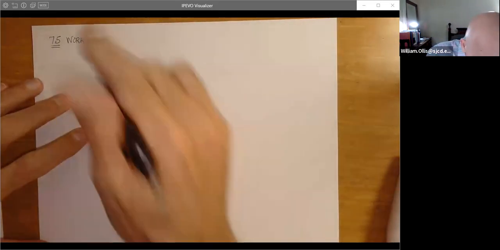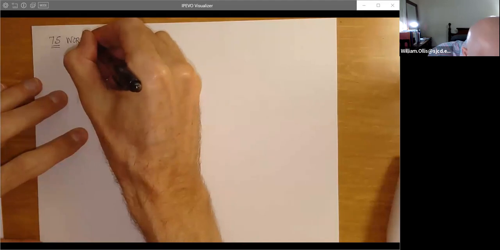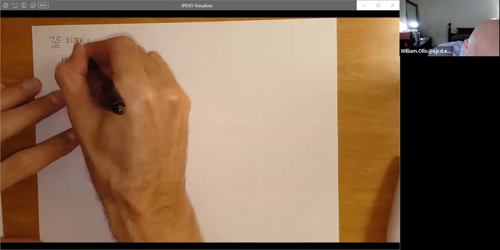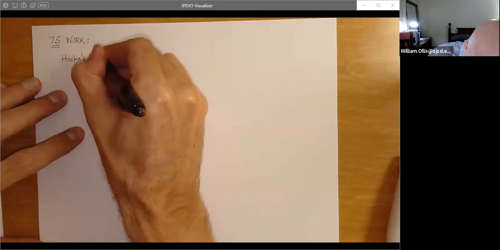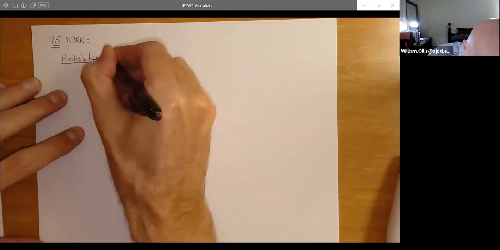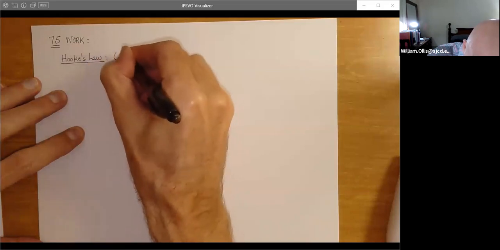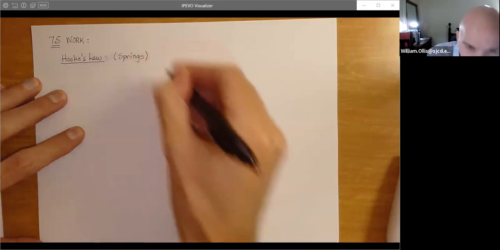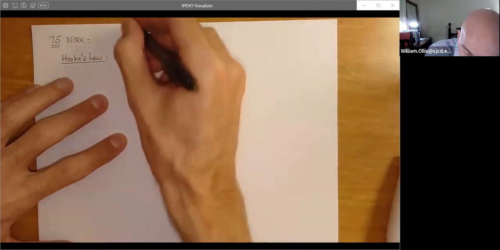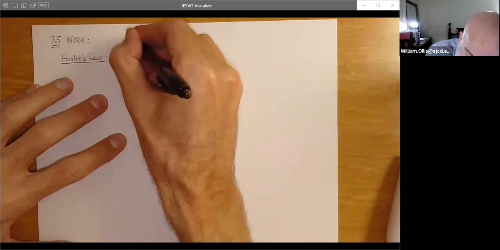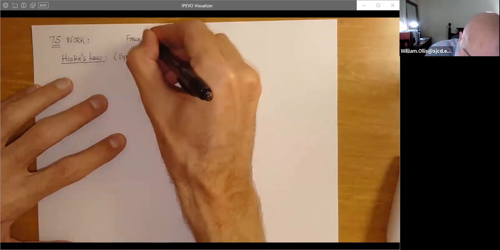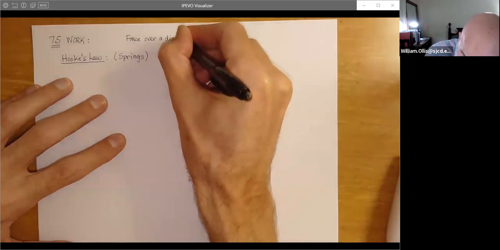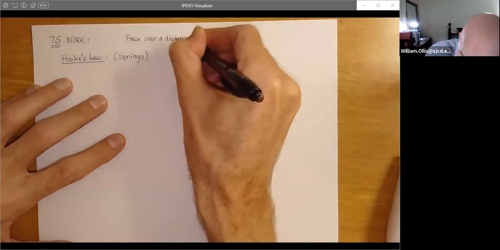So first, what we want to do is look at Hooke's law. So when we think about work, and this has to do, ladies and gentlemen, with springs, we think of informally force over a distance.